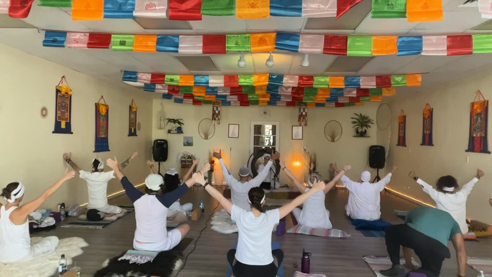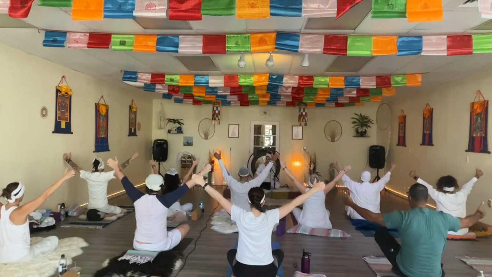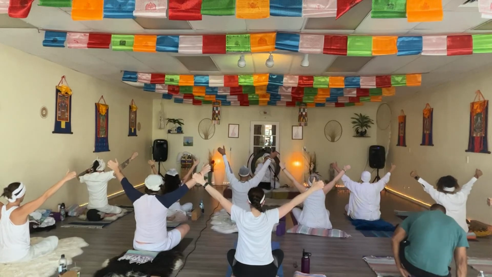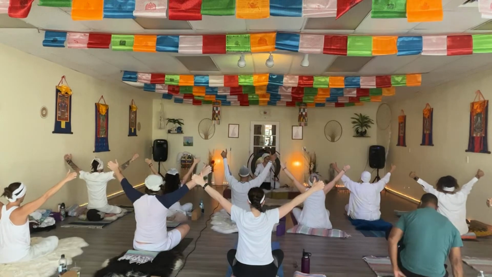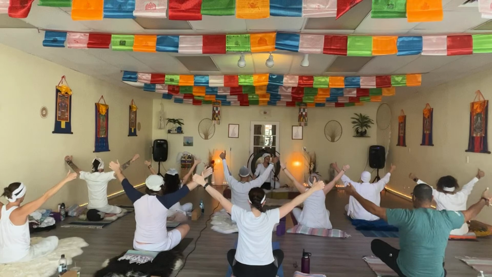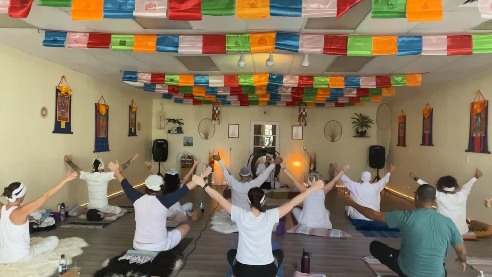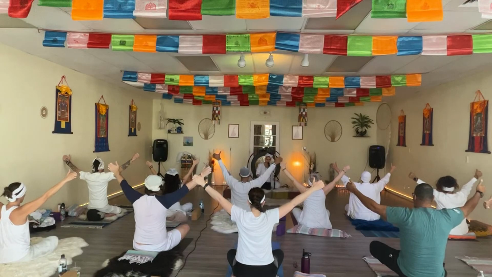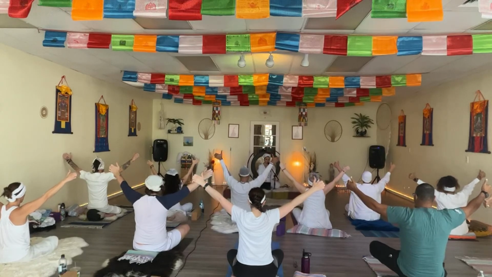Breath of fire is an equal inhale, exhale through the nose. Don't worry about the inhale, just press the breath out through the nose and the inhale will come naturally. If you're doing it properly, your navel will start moving. It's not a movement of the navel, it's just a press of the breath out. So the navel naturally moves.